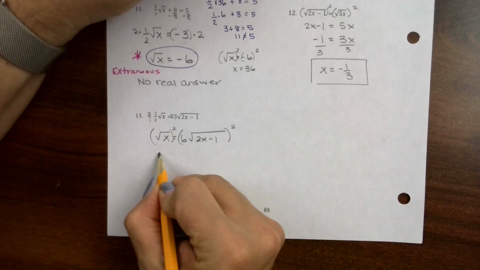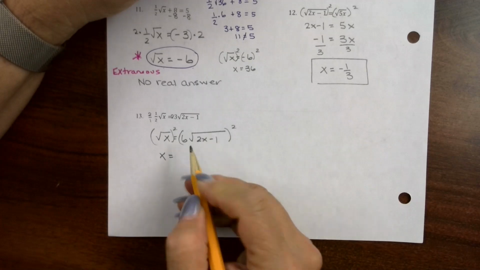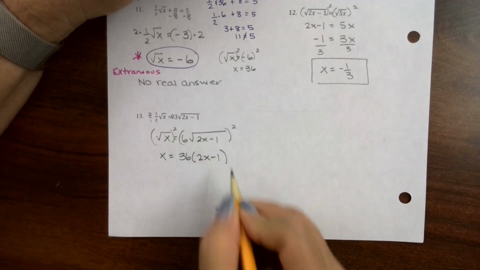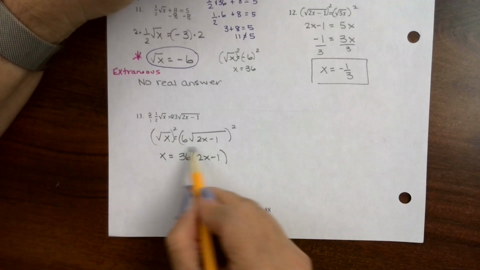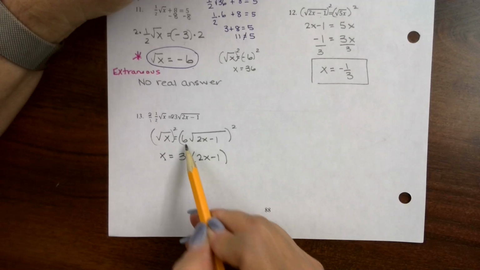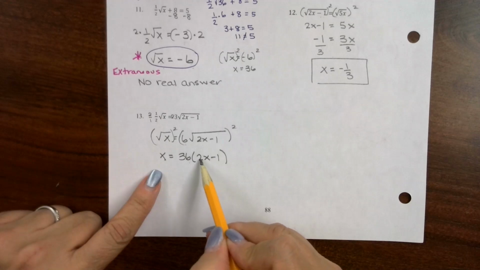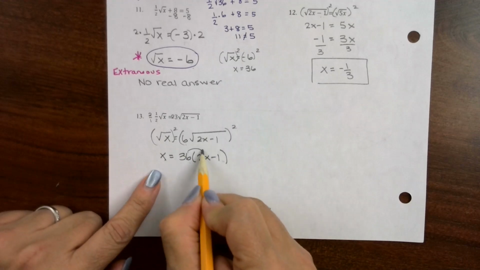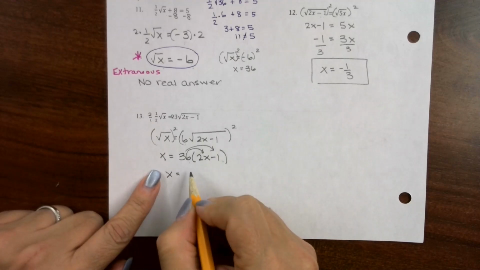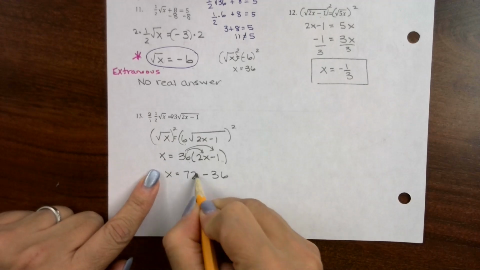The left side's easy, it becomes x. But now I have to square what's on the outside, so I have 36. And then I lose my radical on the inside. So again, I squared this, it's just x. When I squared the 6, I get 36. And then I lose my radical. So I have to distribute at this point. So I have x equals 72x minus 36.